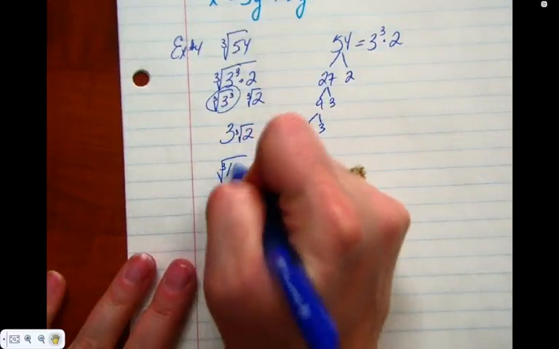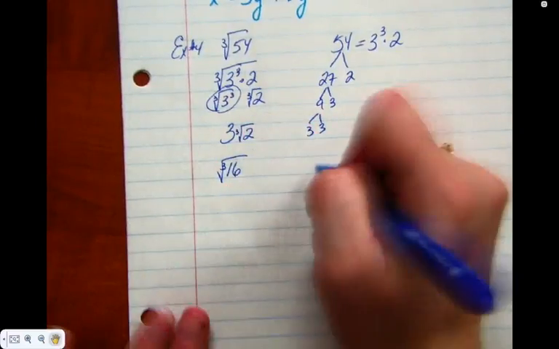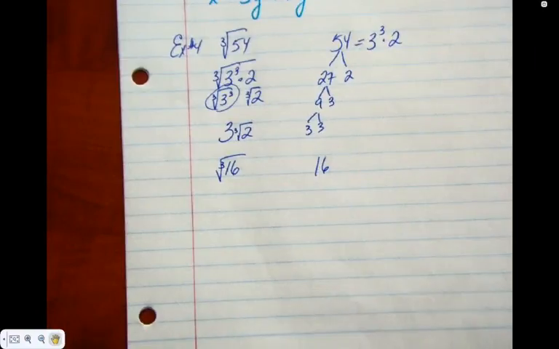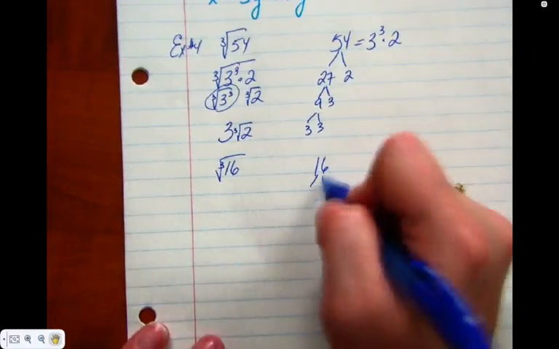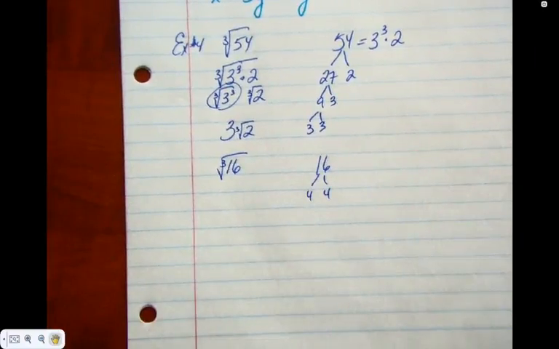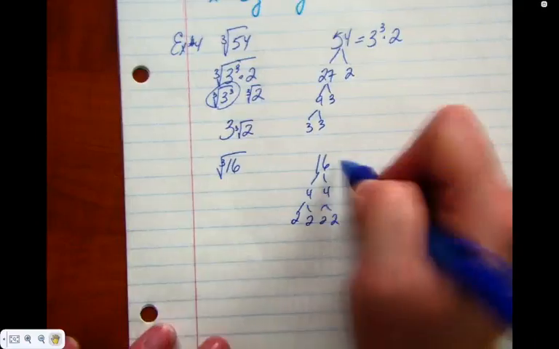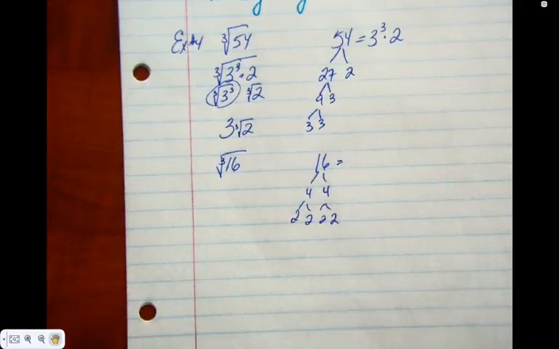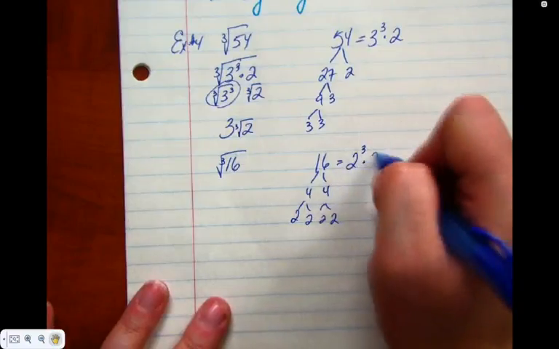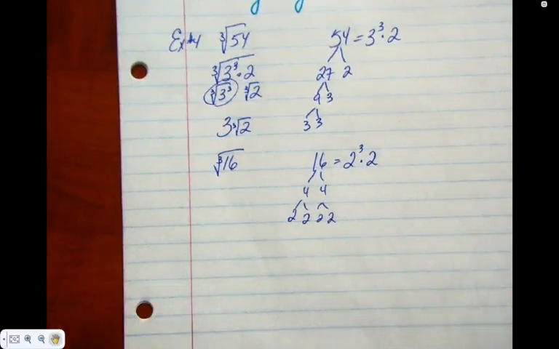Okay, and let's do the same thing with the cube root of 16. What would you like to break 16 into? And then? And there's 4 2's, but how do we want to group them? 2 to the 3 and 2. And again, if your brain would rather see 8 times 2, that's fine as well.